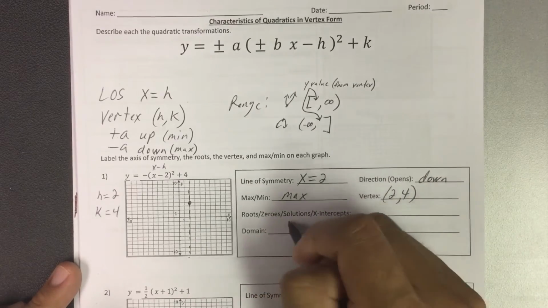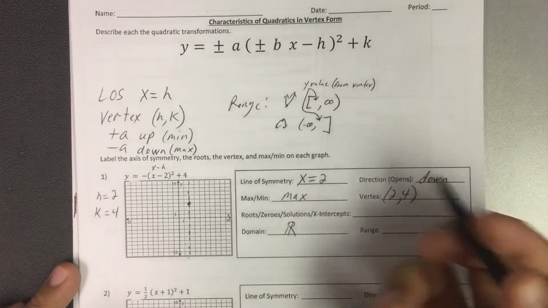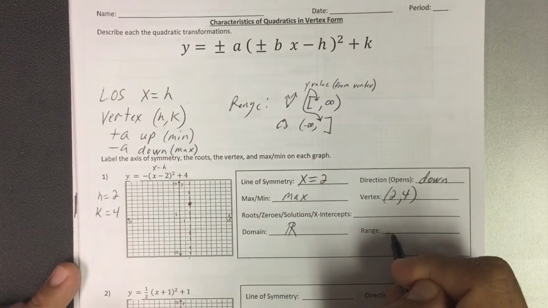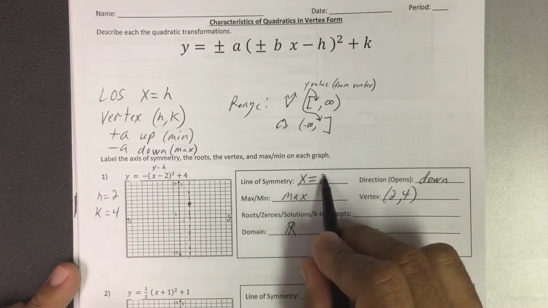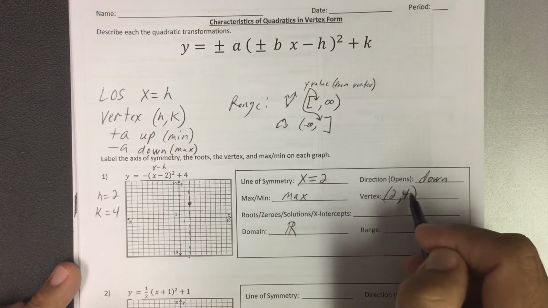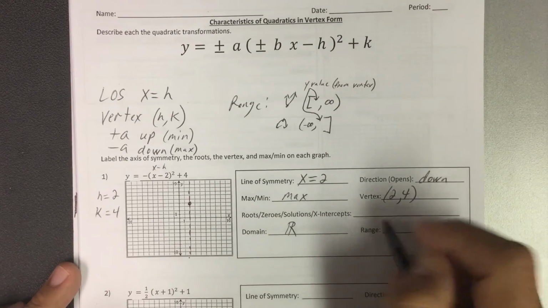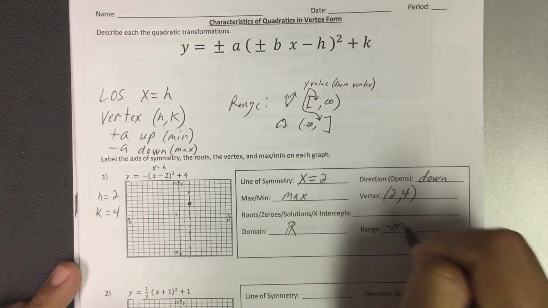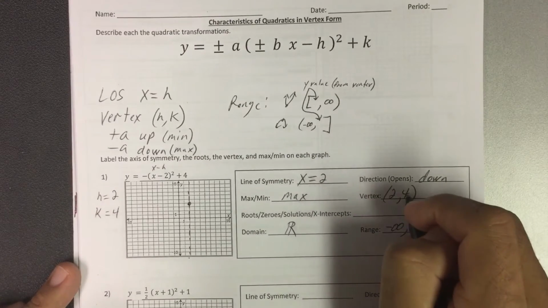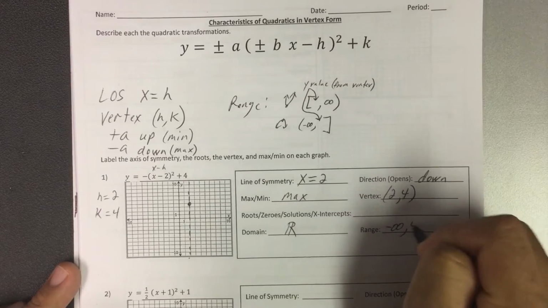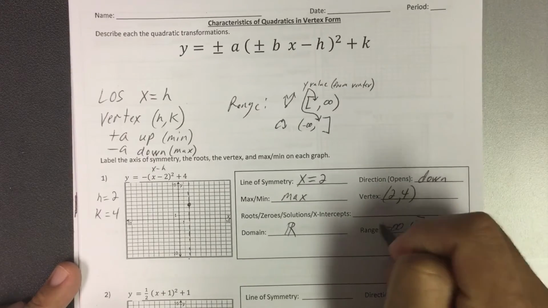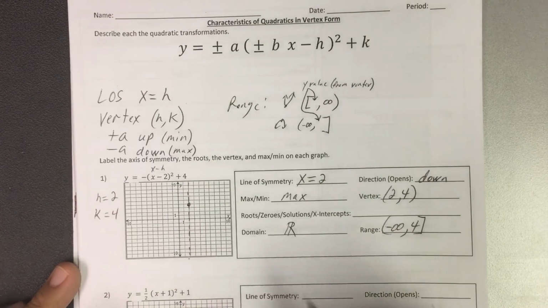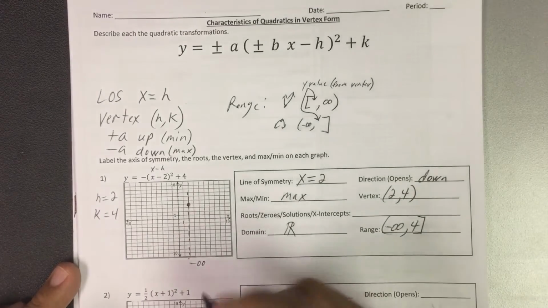The domain is always all real numbers because it's pointing in 2 directions. And my range, so notice this x value always goes with the line of symmetry. My range is going to go, since this is pointing down, from negative infinity all the way up to this value right here, y equals 4. Because it's going to start down here and go up. All right, down here is negative infinity.